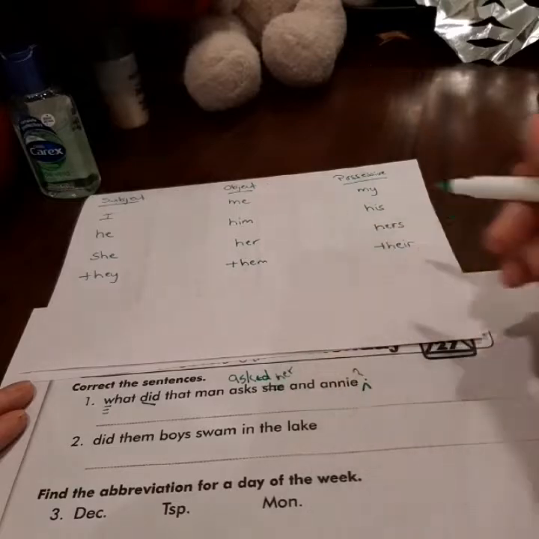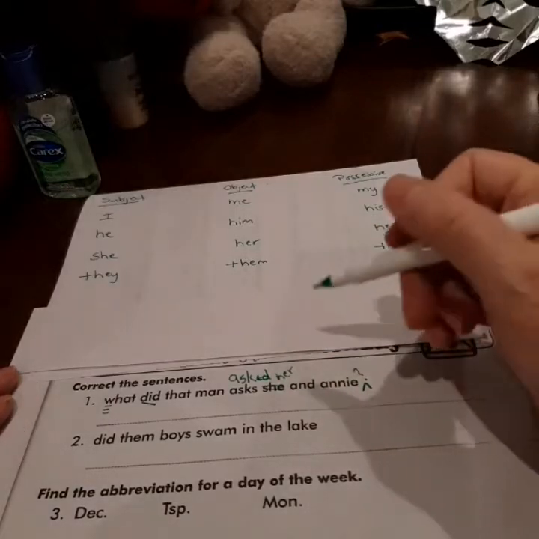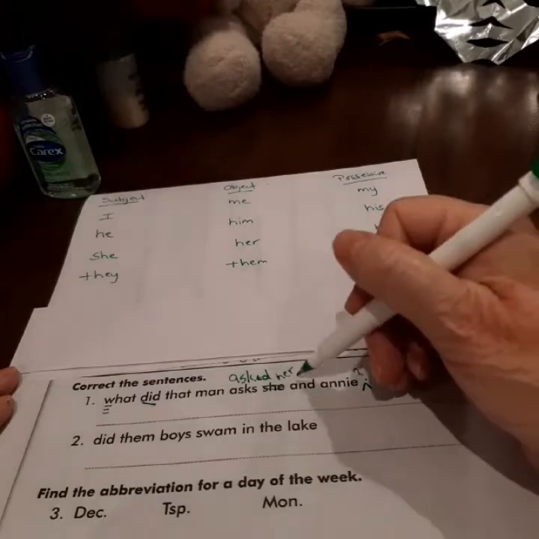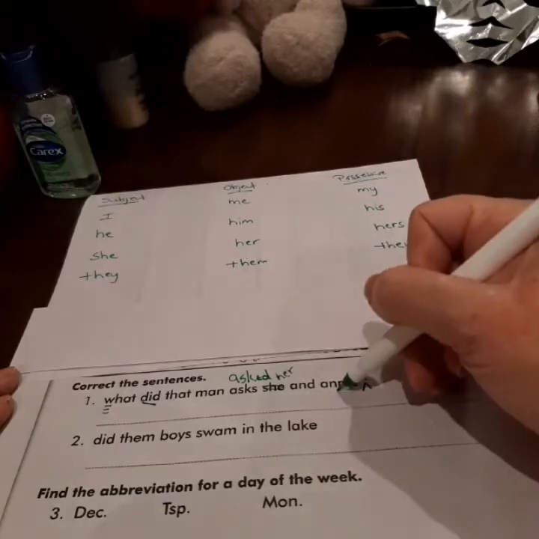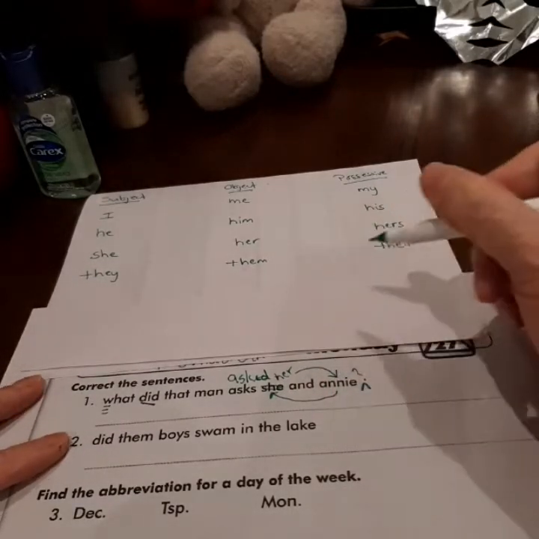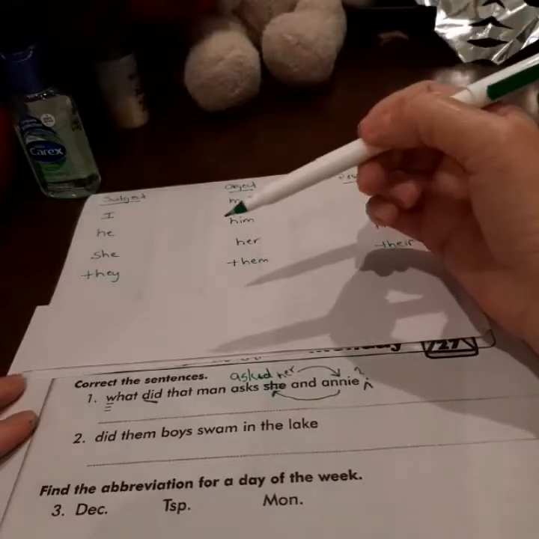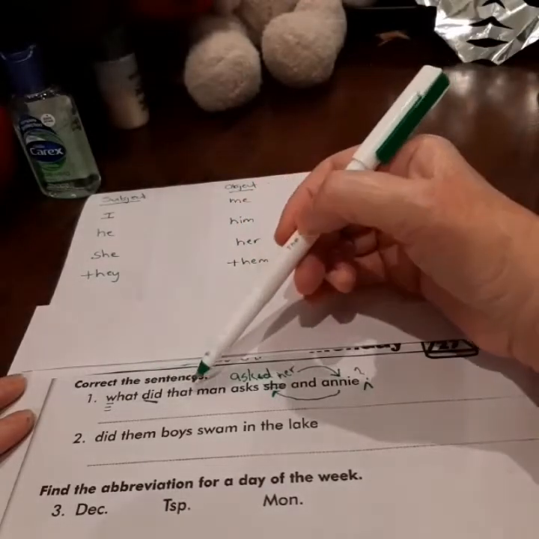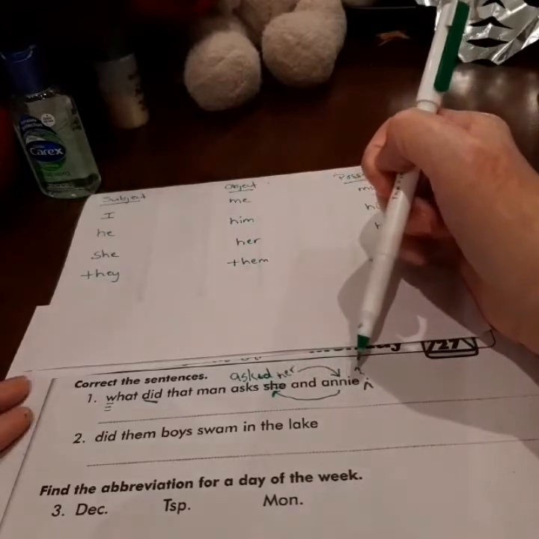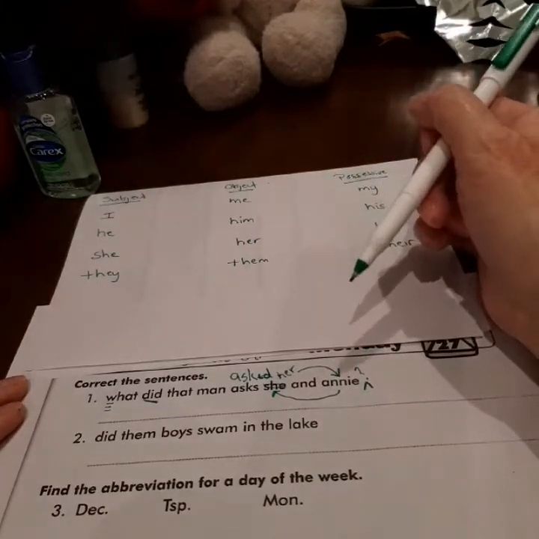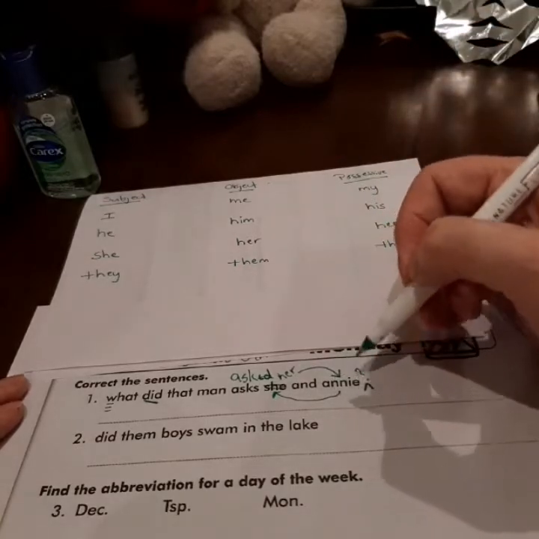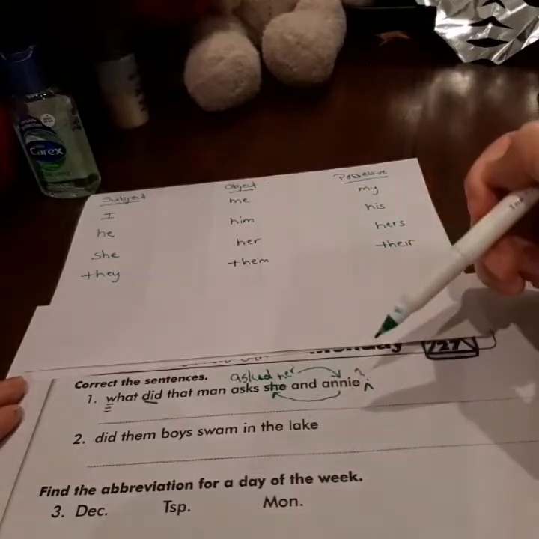There's just one more thing we have to do. Usually what we do, this person is named and this person is not named. So we're going to switch it. We're going to say Annie and we're going to put her, the pronoun, at the end. So this sentence is going to read: what did that man ask Annie and her? That sounds so much better, doesn't it? You can just swap them like that. Put the little arrows there. Then when you rewrite it, you fix it.